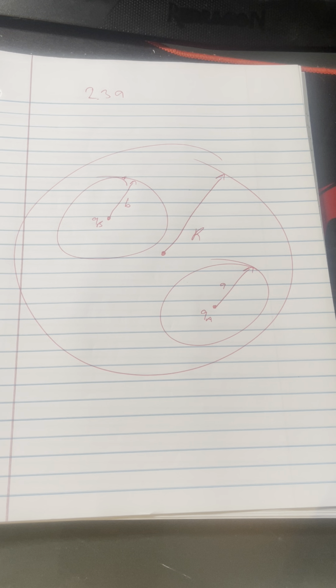The field outside the conductor, the field within each cavity, the force on QA and QB, and which of these would change if a third charge, QC, were brought near the conductor. So to start, I want to talk about the basic electrostatic properties of ideal conductors. The electric field inside a conductor is zero.